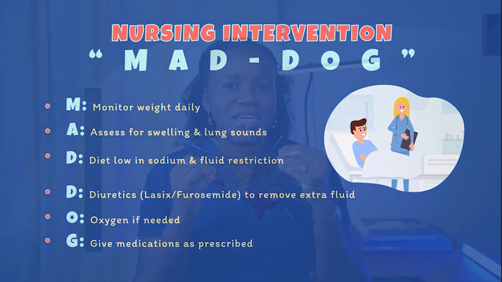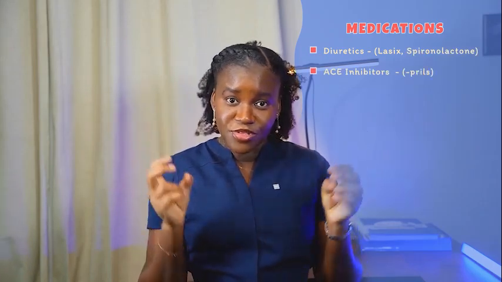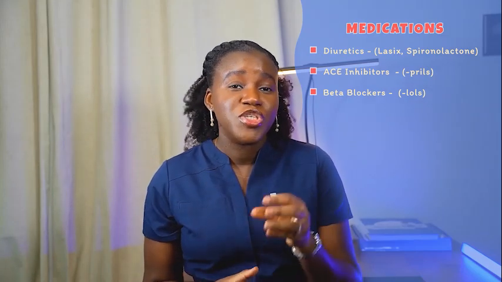So MAD DOG. And the most common medications for patients with heart failure are diuretics, which remove excess fluid, like Lasix, ACE inhibitors like the -prils, which lower blood pressure and reduce strain on the heart. We can do beta blockers as well, like the -olols, right? They slow down the heart to reduce workload. And then we have digoxin, which helps the heart pump stronger, but watch for toxicity.